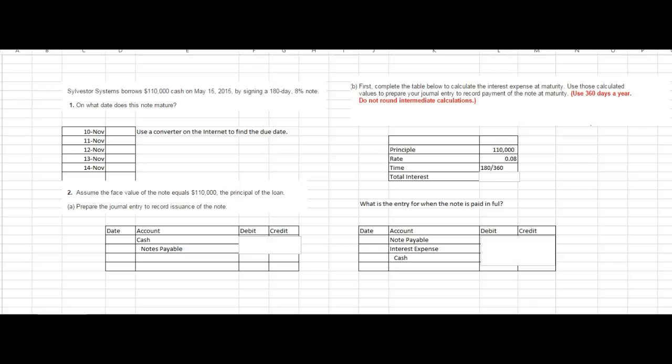This is notes payable, and we borrow $110,000 in cash on May 15th, and it's to be paid in 180 days, and it's an 8% note. What day does this note mature?